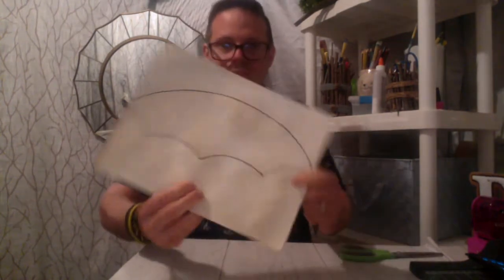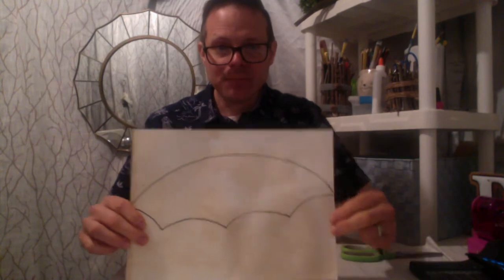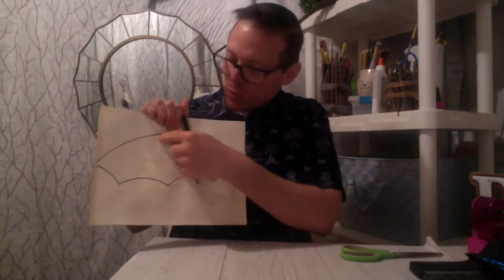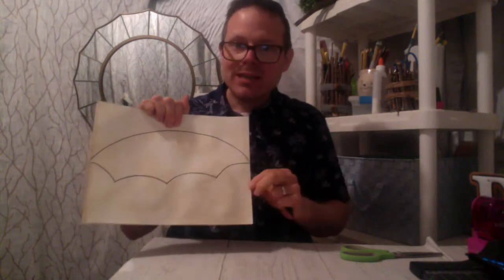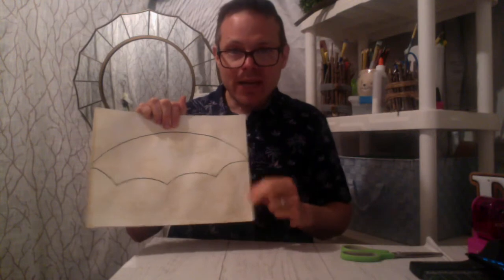And to make the bottom of the wings, I noticed that the wings were scalloped. So I'm going to take my Sharpie and I'm going to draw the scallop design on the bottom. And also, inside where the points are, they linked up to create the framework on the wing.